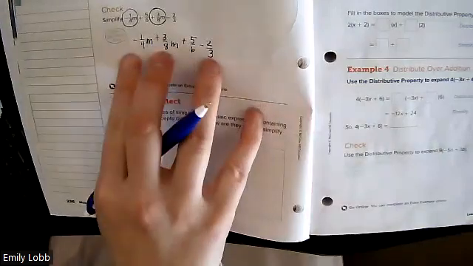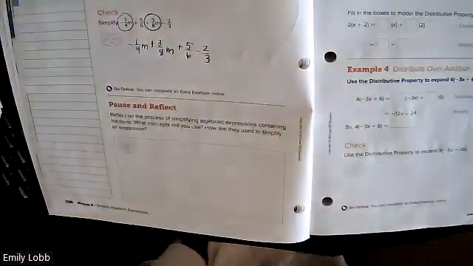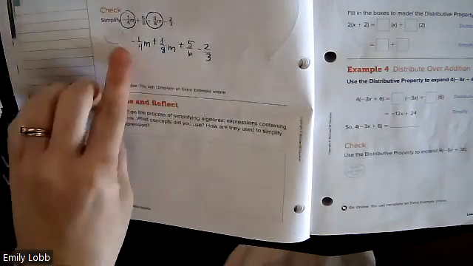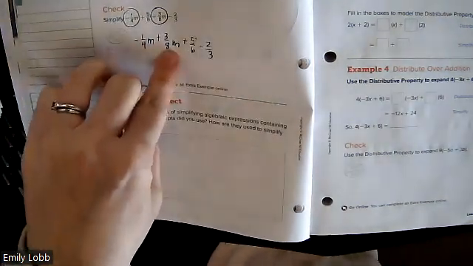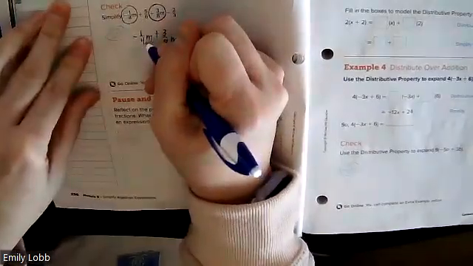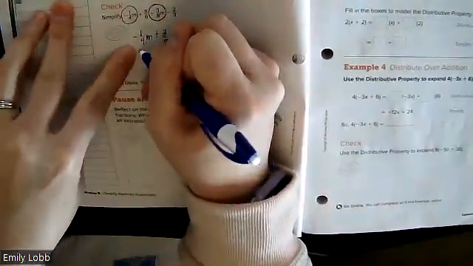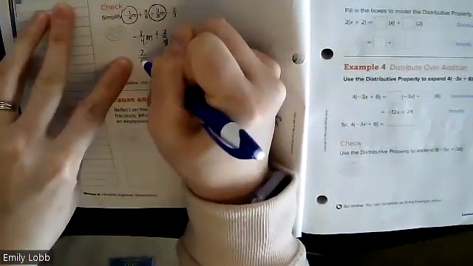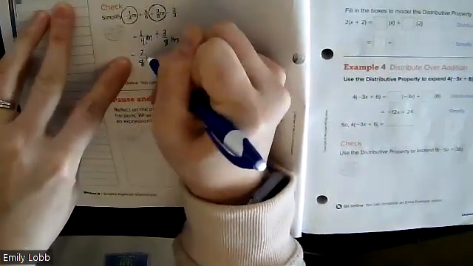We've got to combine these, but before we can do that, we need common denominators. What do I multiply the 4 by to make it 8? 2. So I say 1 times 2 is 2. 4 times 2 is 8, and it's still negative, right?